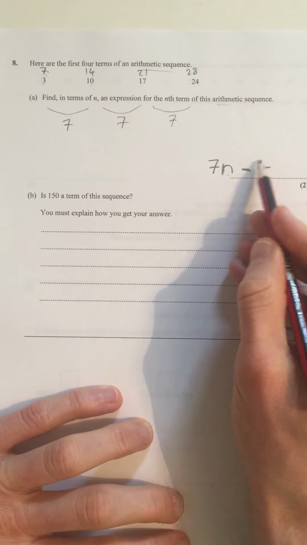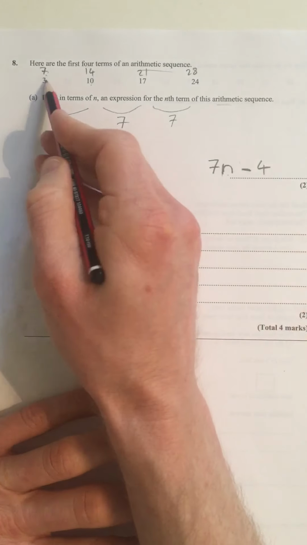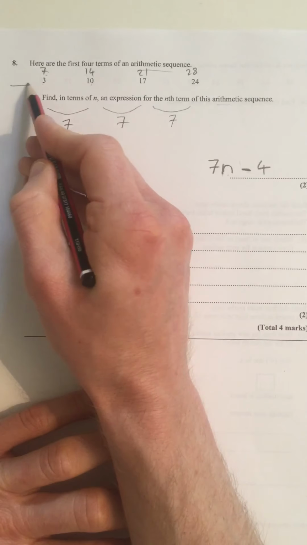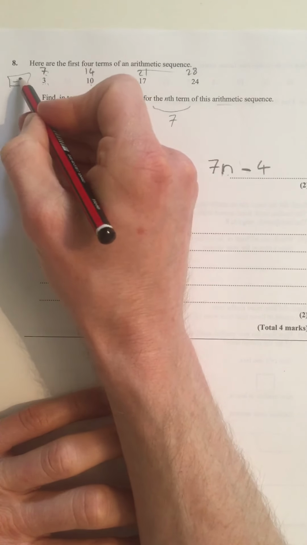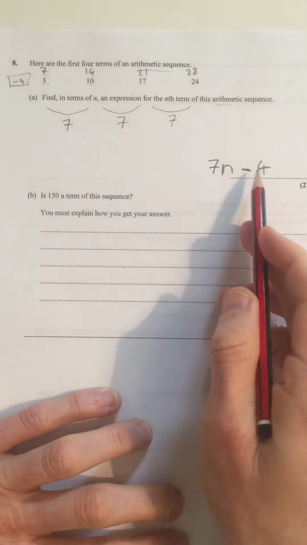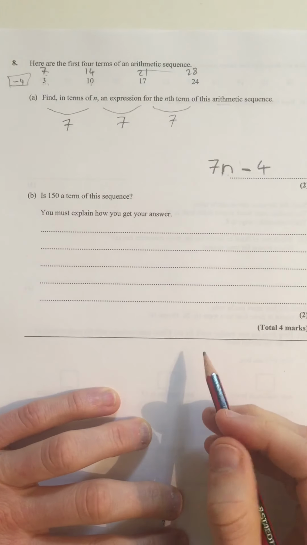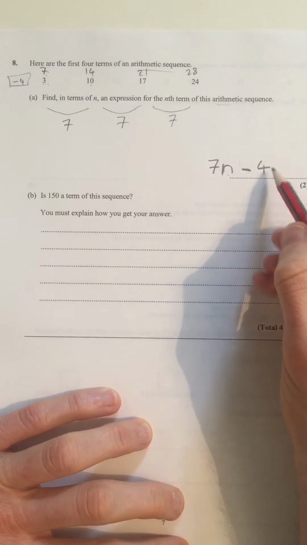I know sometimes some people think to get this number on the end, work backwards and think, what would the number before the 3 be? So take 7 away from the 3 and they get minus 4. So that's what some people do to get that minus 4. So there we go. And you can always do a quick check.